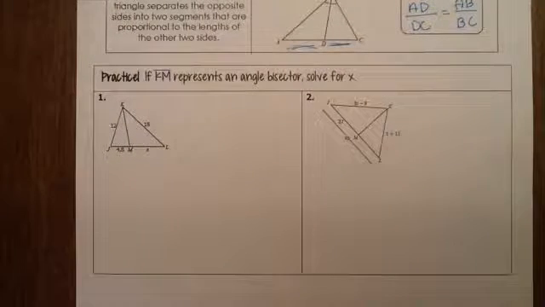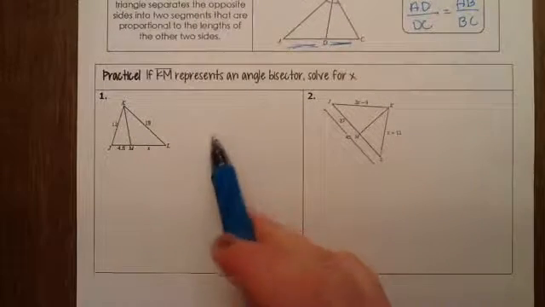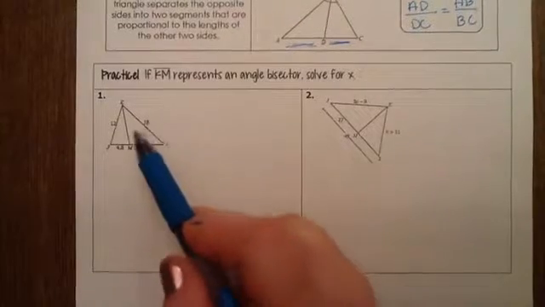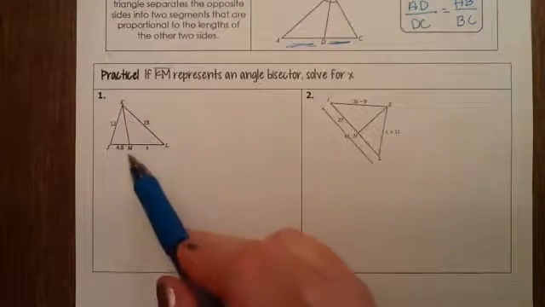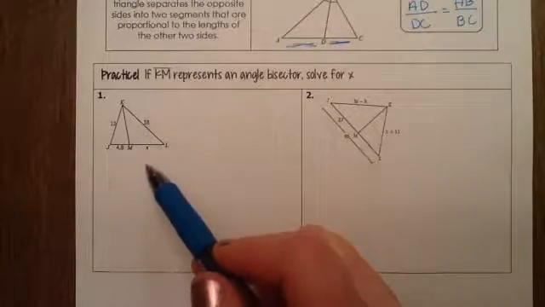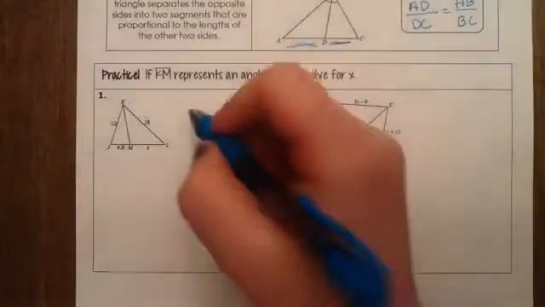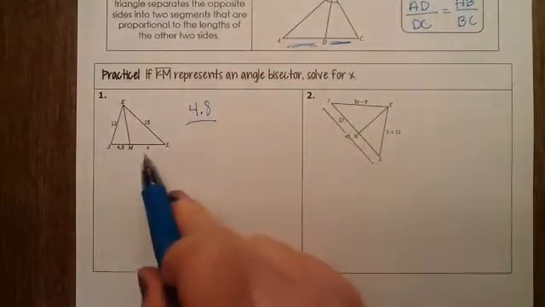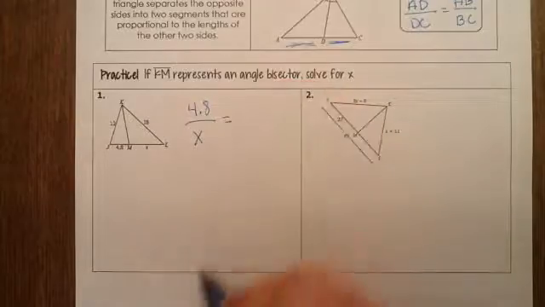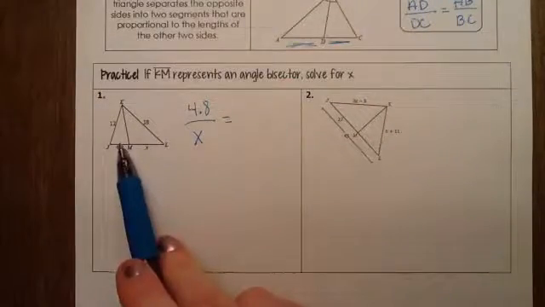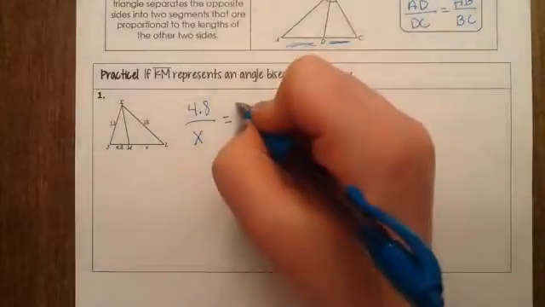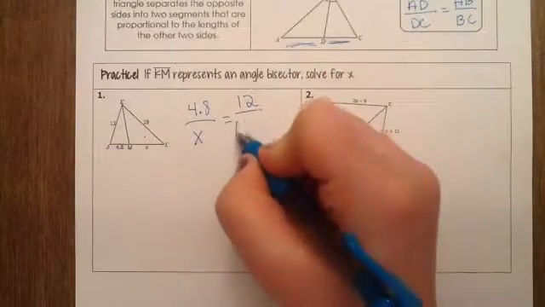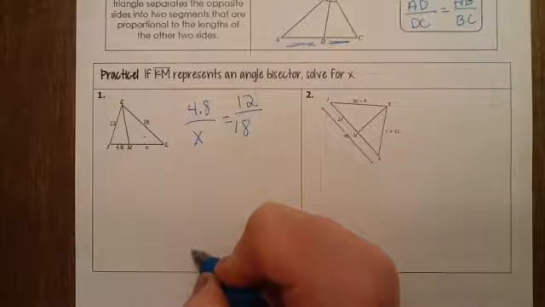We're going to use that information to find X if we are told KM is an angle bisector. So it cuts the angle in half, which makes us be able to set up a proportion. So bottom is 4.8. And what's the other bottom piece that's created? X. Now go back over here, and what piece will I use here? 12. And what one will that match over here? 18.